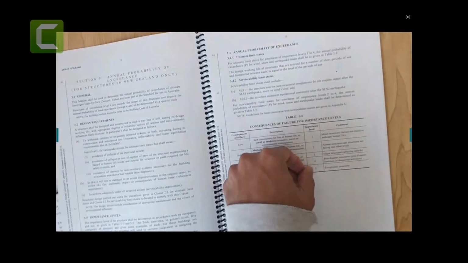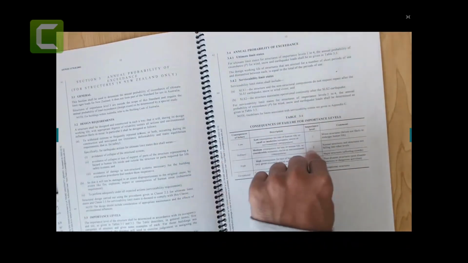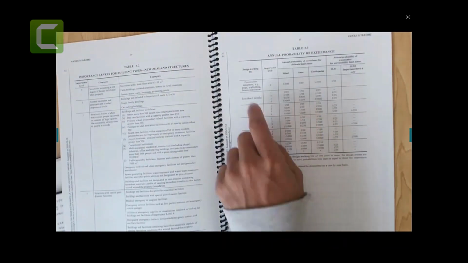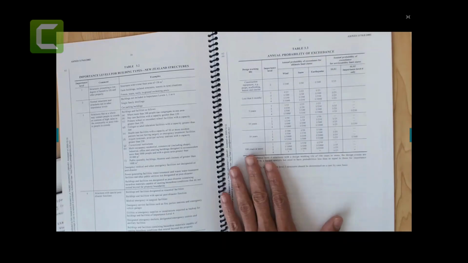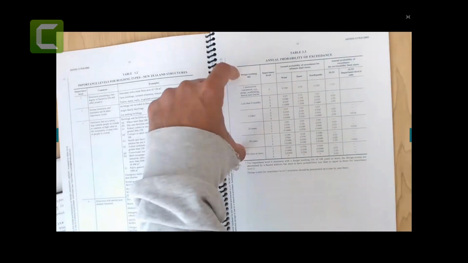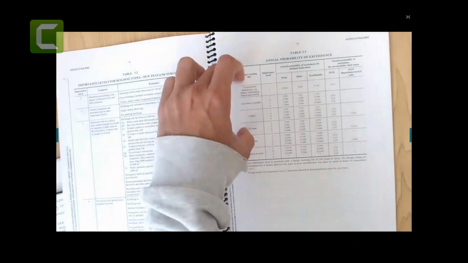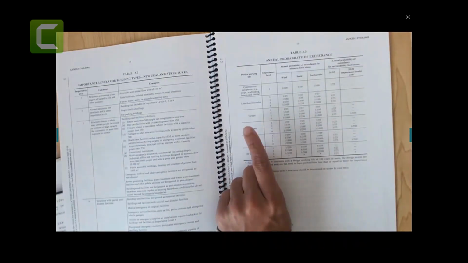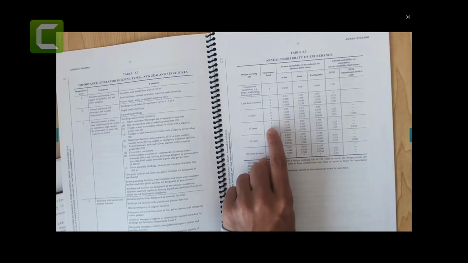Once you select your importance level based on your classification, you can come to table number 3 to find the annual probability of exceedance. In table 3 we have the design working life, which your client or someone will tell you. Let's say you are designing for 25 years. They say the structure should have a serviceable life of 25 years, with importance level 2 or importance level 3.